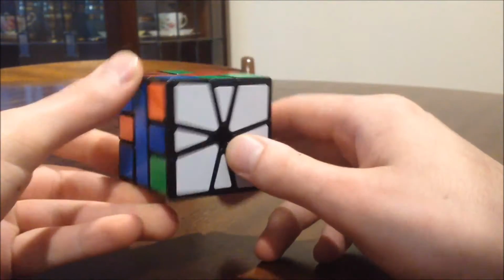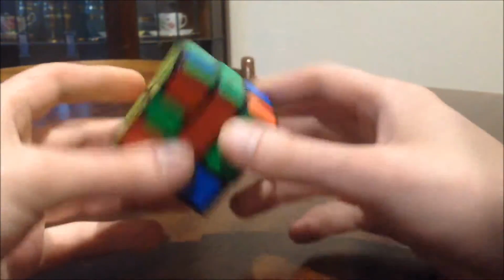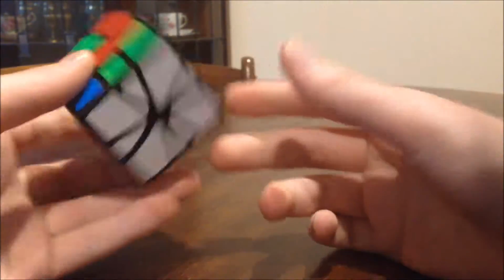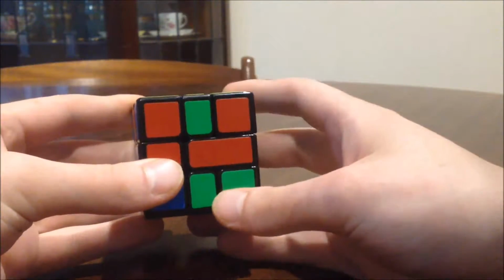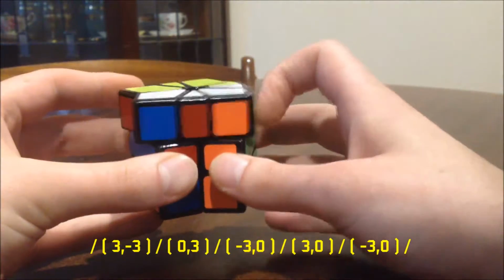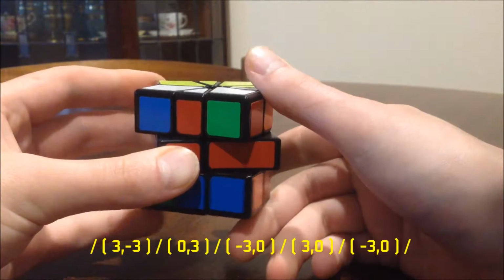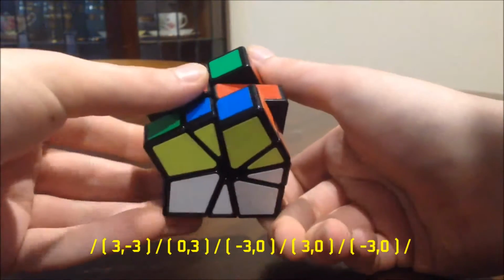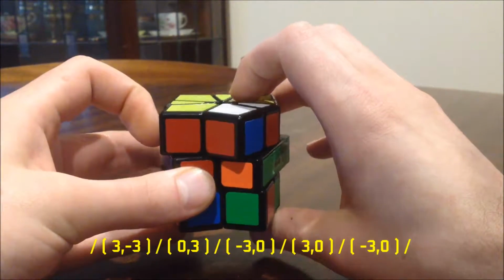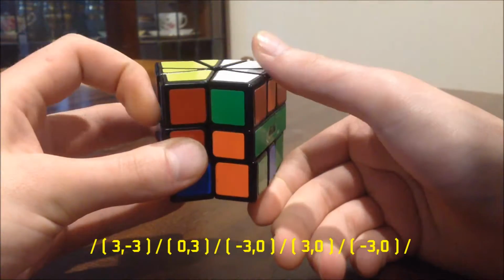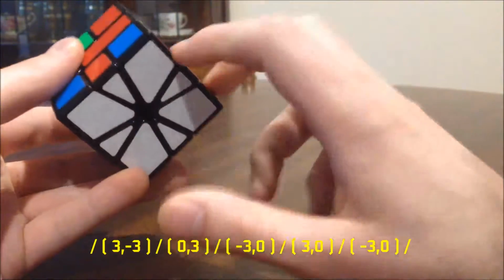Now the bottom is pretty much the same technique as well. You look for headlights. At the moment, over here, they're already at the back, so hold these kind of at the back. This is a different algorithm, so it's slice 3, -3, slice 3, slice -3, slice 3, slice -3, slice. Then that gets the bottom corners.